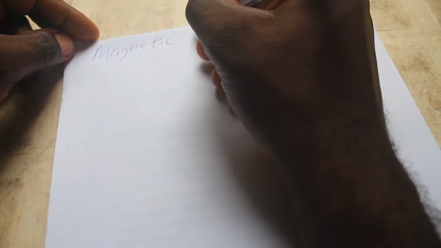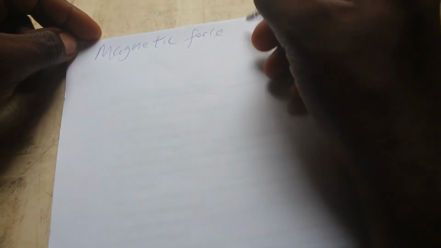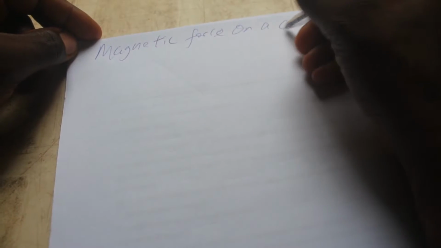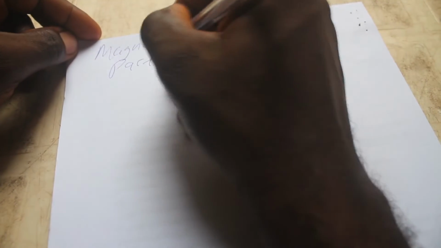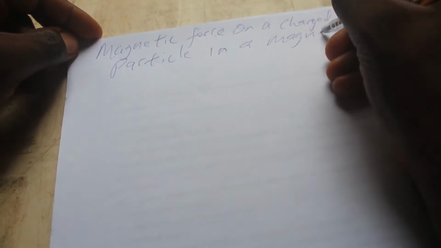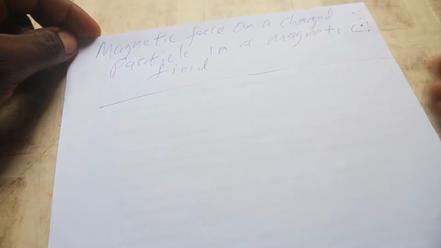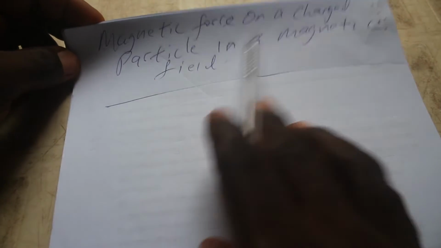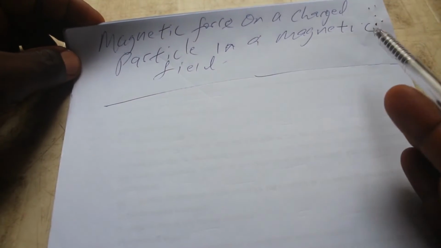So now let's talk about the magnetic force on a charged particle in a magnetic field.